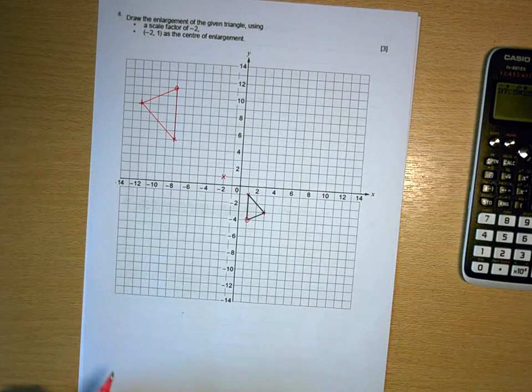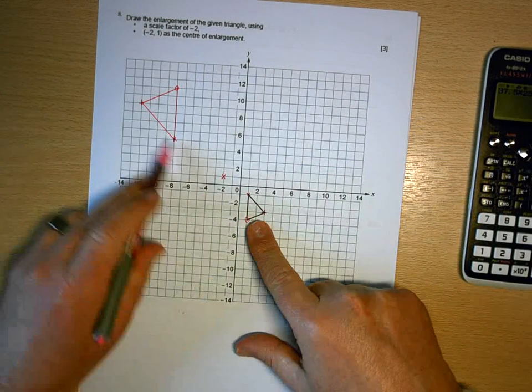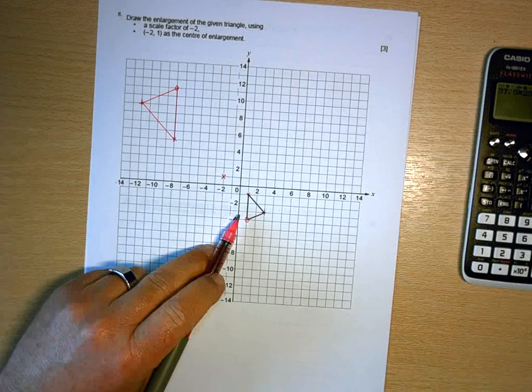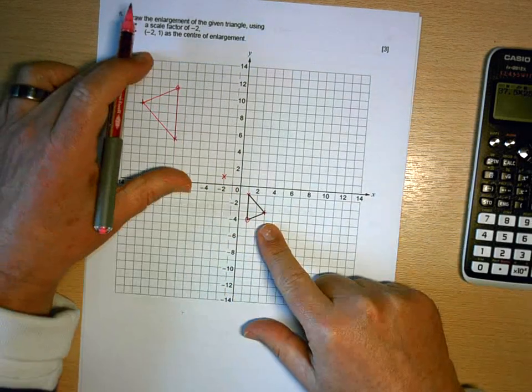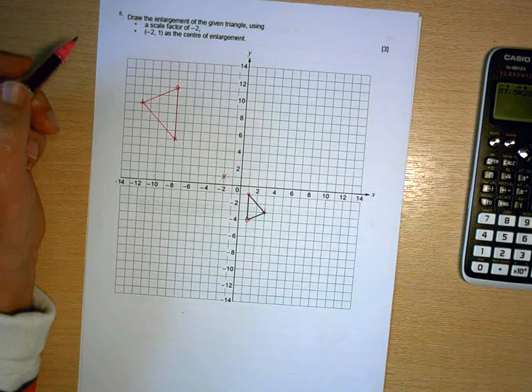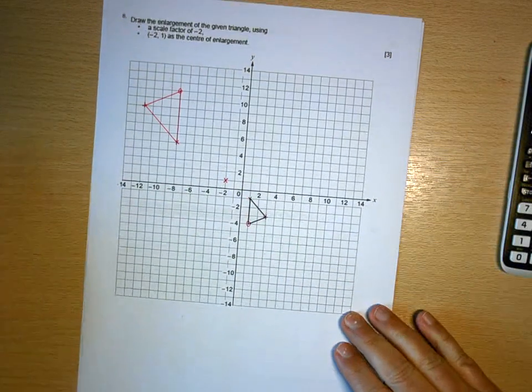So you can see that the enlargement, that triangle is twice as big as that one, but this has been reflected to the opposite side of the centre of enlargement. So that's a grade A.